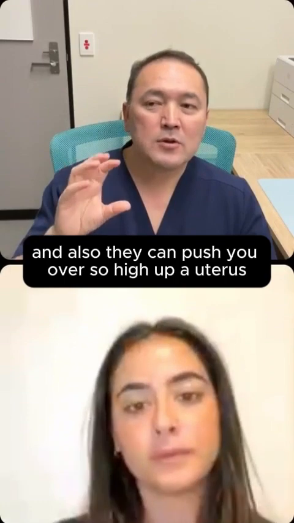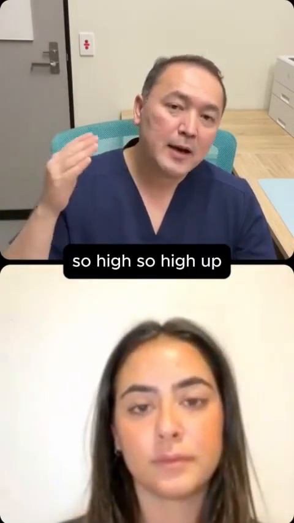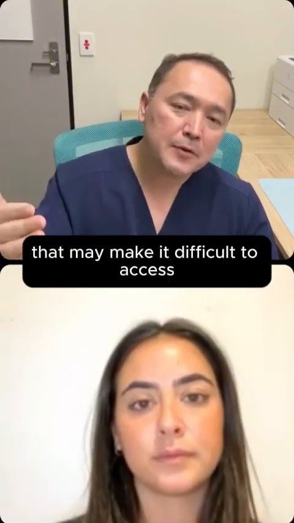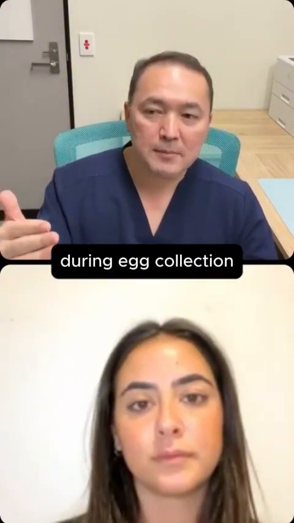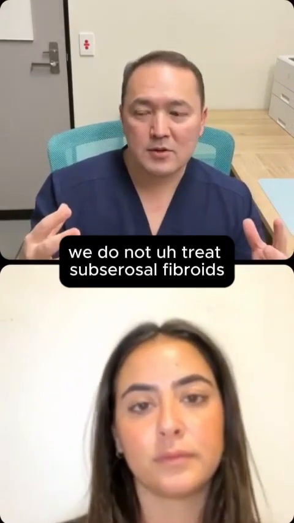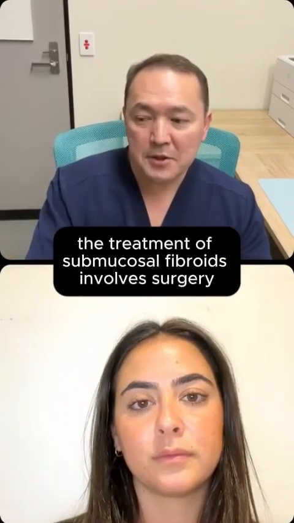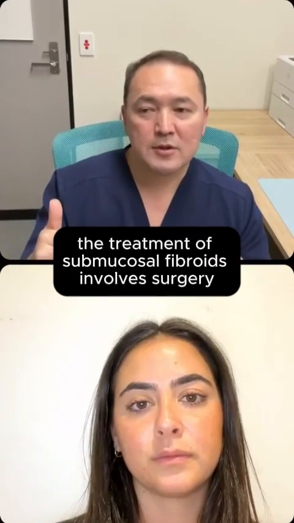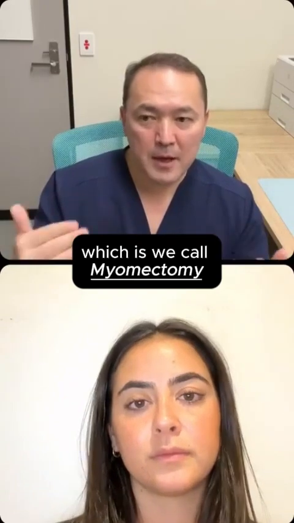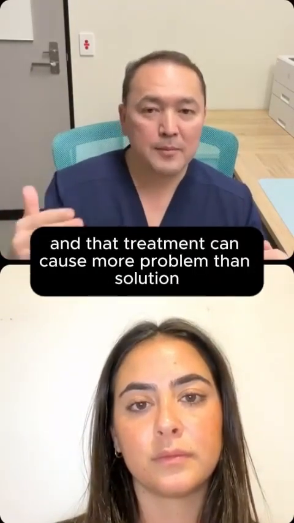Also, they can push the uterus and ovaries so high up that it may make it difficult to access them during egg collection. But unless they cause a problem with access, we do not treat subserosal fibroids. The treatment of subserosal fibroids involves surgery, which we call myomectomy, removal of the fibroid, and that treatment can cause more problems than solutions.